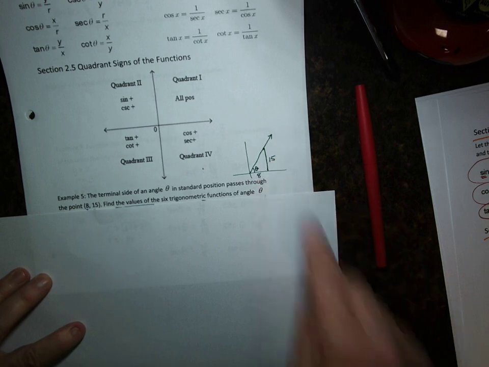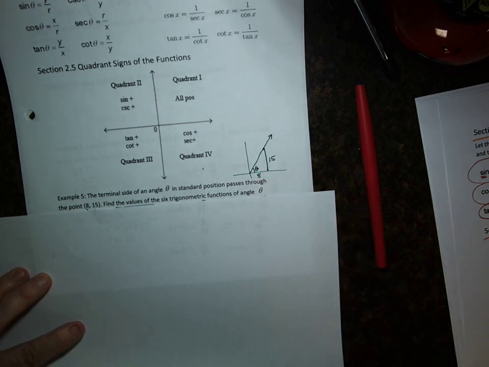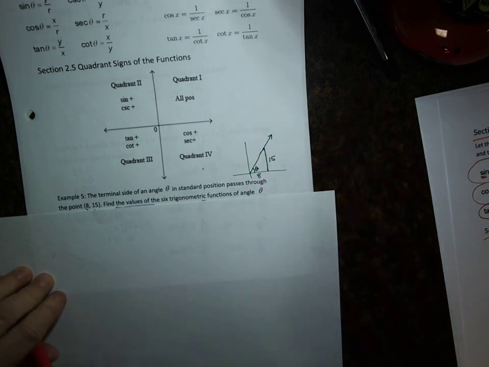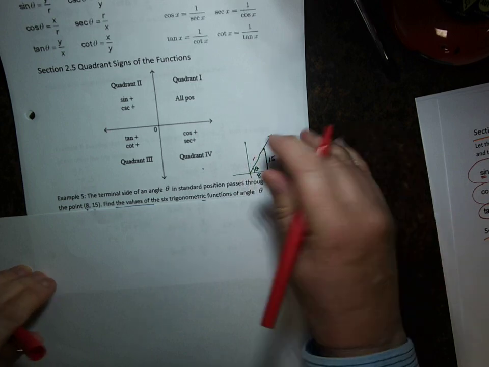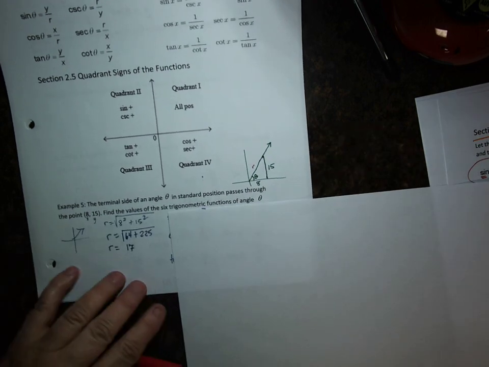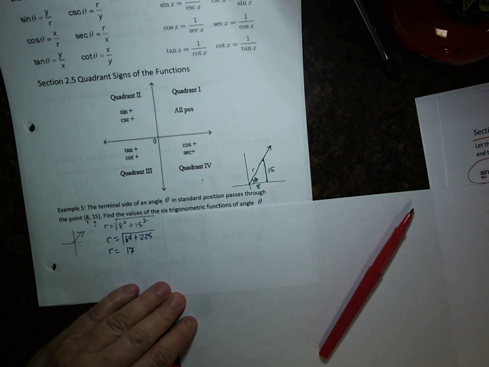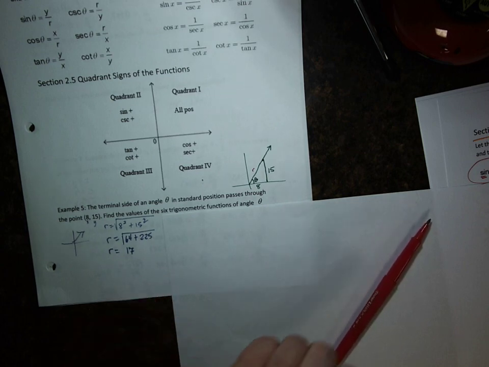And the problem is we don't even know the, oops, went dark, I didn't wiggle the mouse. We don't even know the r here. Having a little trouble with the camera right now. So the r is going to be this value right here, and we're going to find it using the Pythagorean theorem. Well, r squared is equal to x squared plus y squared.